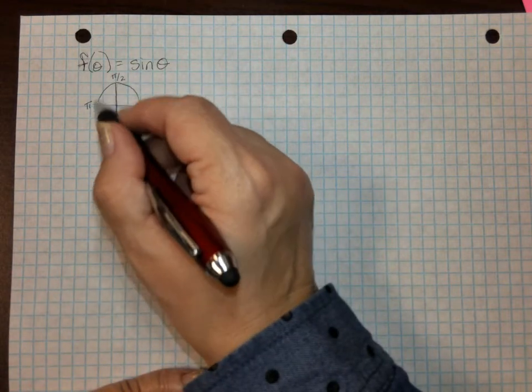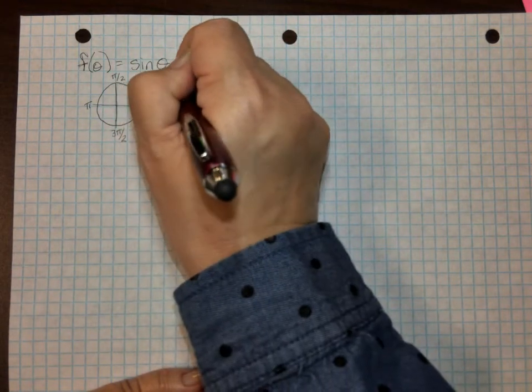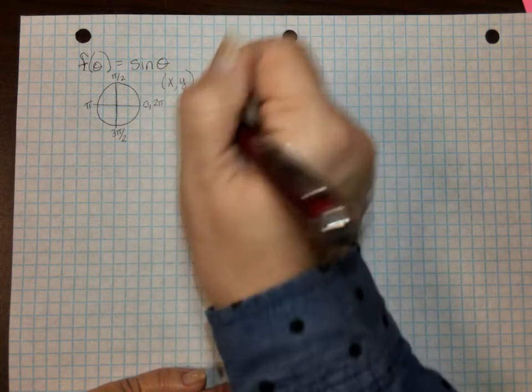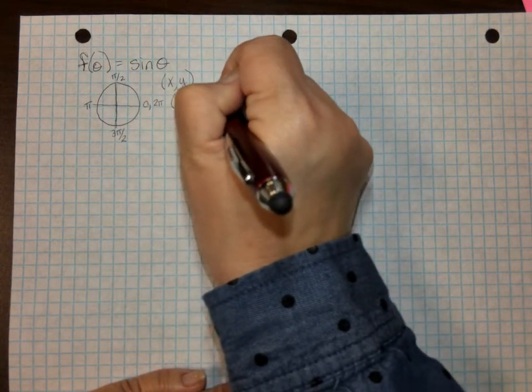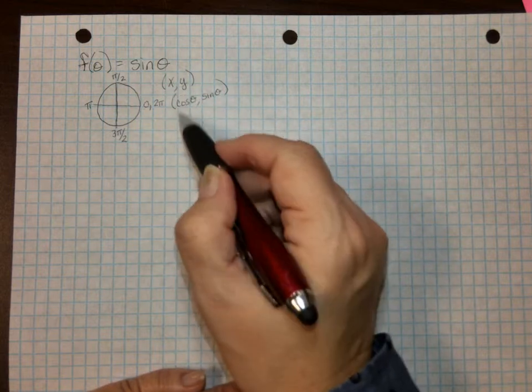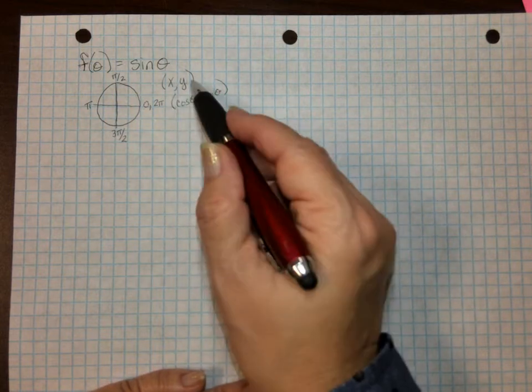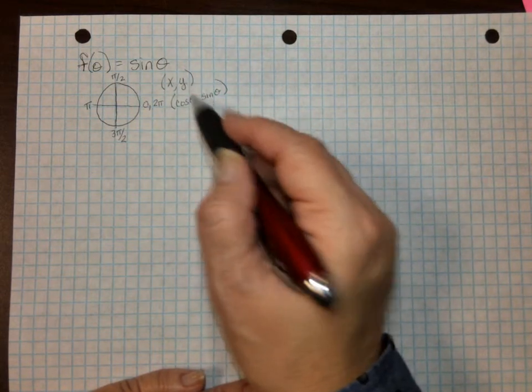Remember that any ordered pair around the circle is the ordered pair xy, and that is cosine theta, sine theta. So our x value is our cosine value, and our y value is our sine value.